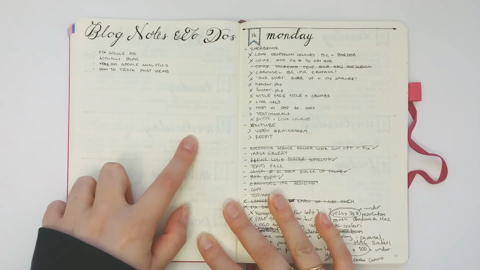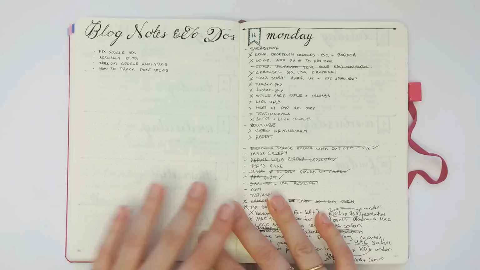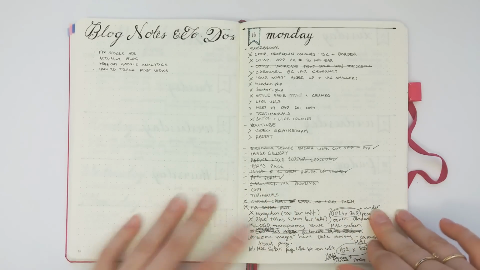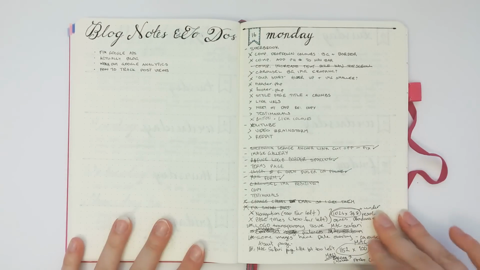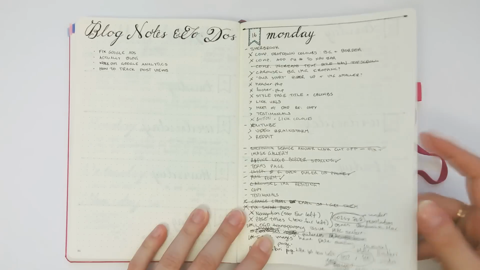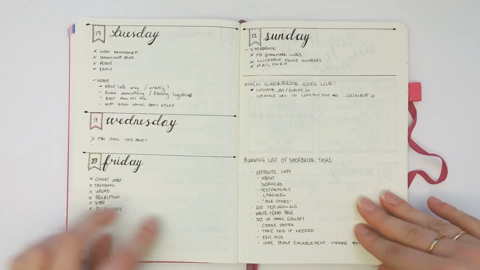Blog notes and to-dos. It's kind of a running list that I'm just adding to every now and then whenever I think of something that I want to do. It's more like a behind the scenes type of list, so anything that needs to happen behind the scenes. Daily logs are getting messy the busier I get.